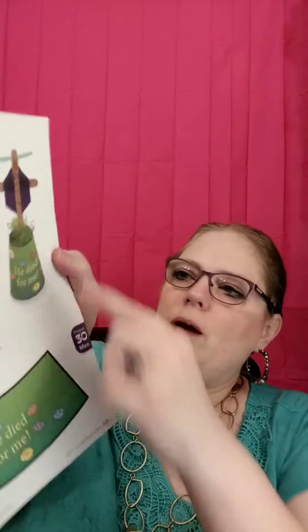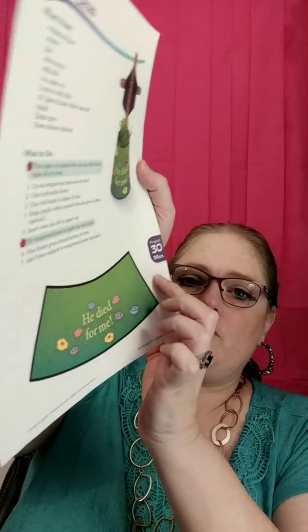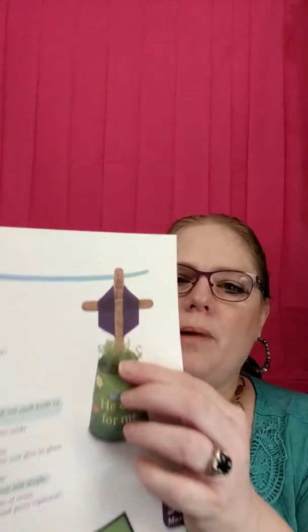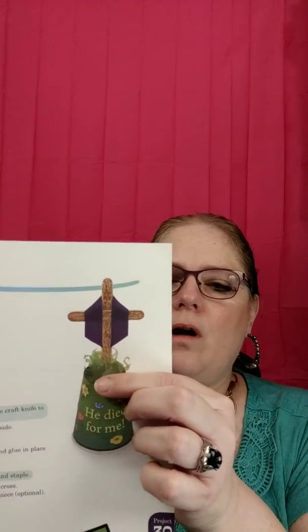Okay. When you're finished cutting this and you wrap it around your cup, that's why it said use a 3-ounce cup, because this is proportioned for that size cup. Wrap it around it and staple it. You'll only need to staple it once in the back. And then glue the Easter grass around the bottom of the cross on the top of the cup.